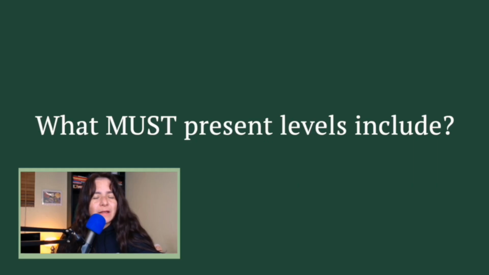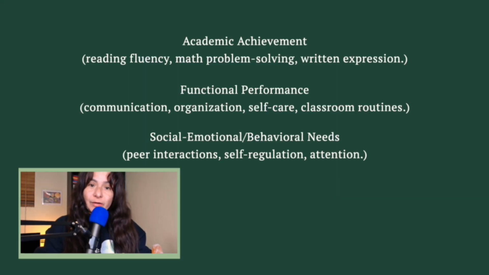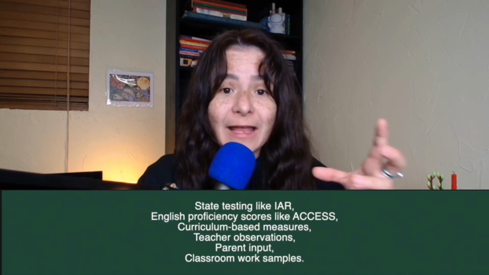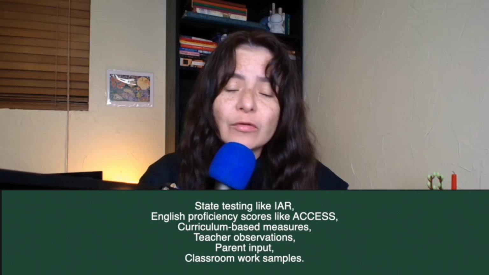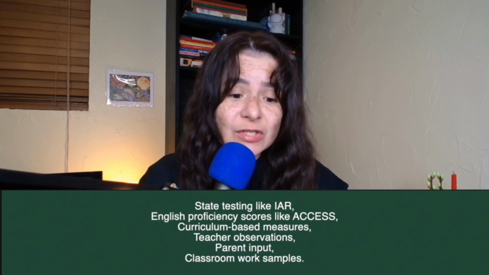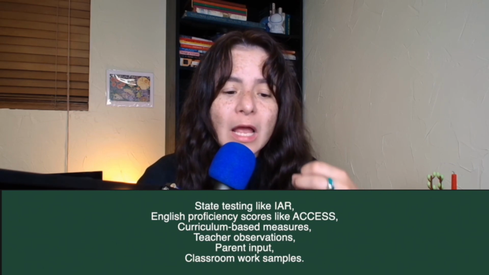What must present levels include? According to IDEA, we look at academic achievement, functional performance, and social emotional behavioral needs. You can pull information from state testing like the IAR, the English proficiency score like Access, in my case from Illinois, curriculum-based measures, teacher observations, teachers' assessments, teacher-created assessments, parent input, classroom work samples. The whole idea is to have a 360 view of the student, a detailed view of the student. Pull information everywhere, ask the service providers.